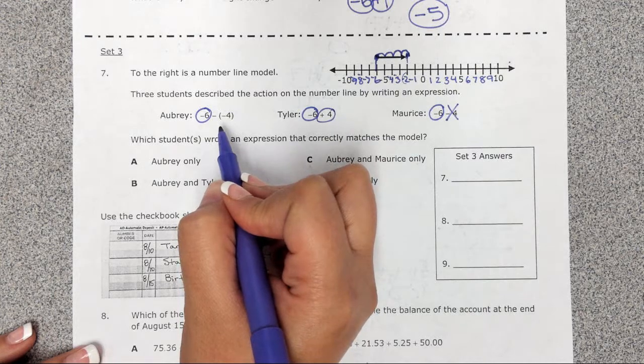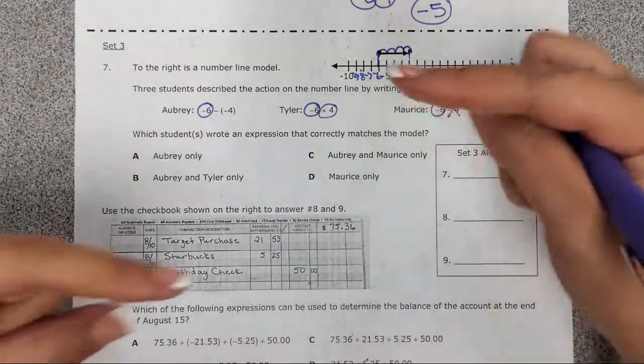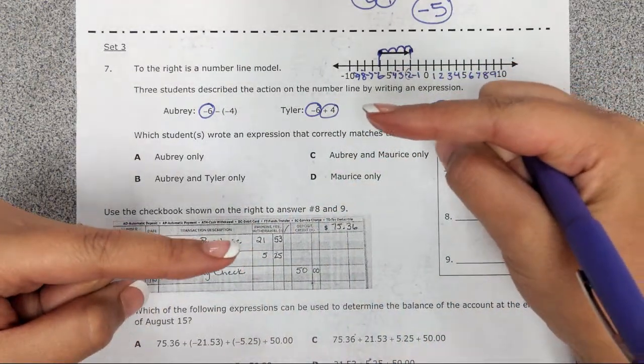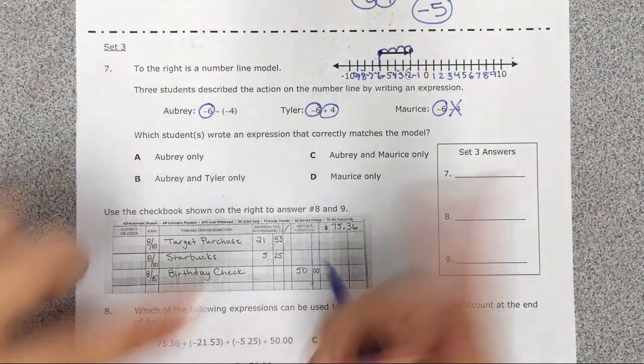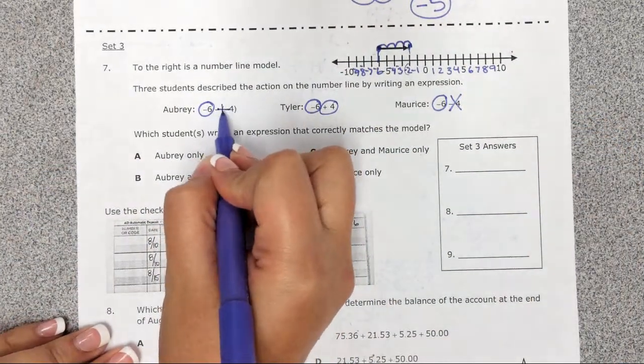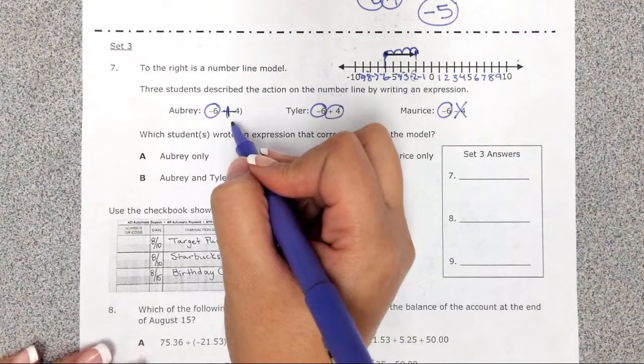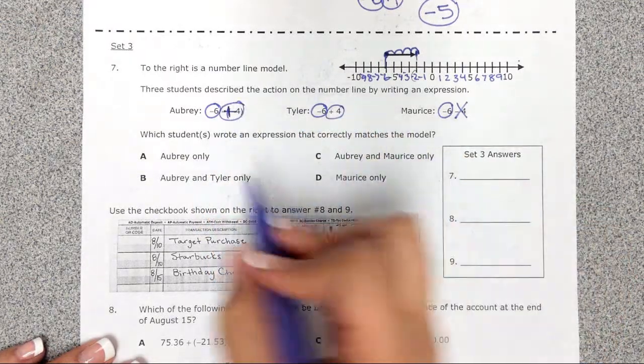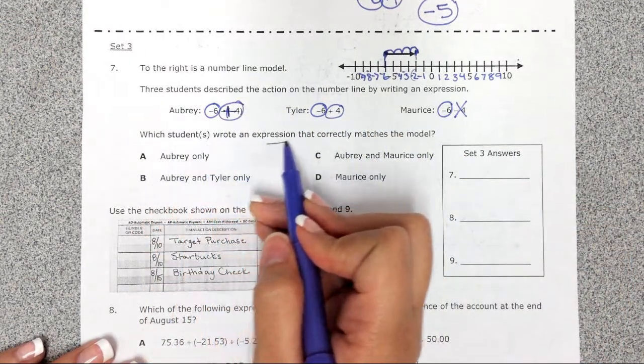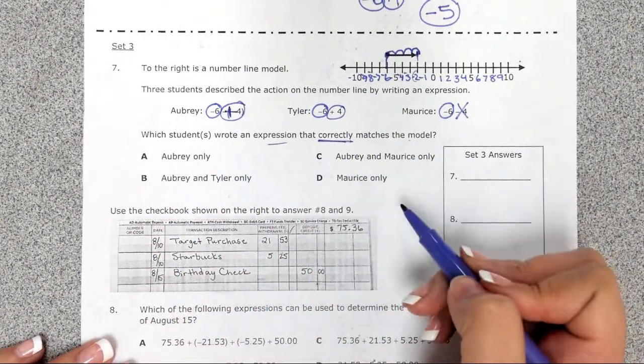What do we do here? When you see two negatives, or subtraction and a negative, you have to change it to a positive. So connect those two. Perfect. Is it positive 4? Absolutely.